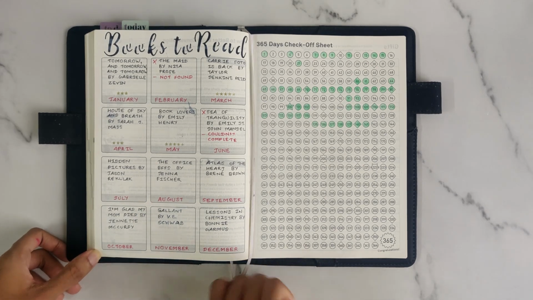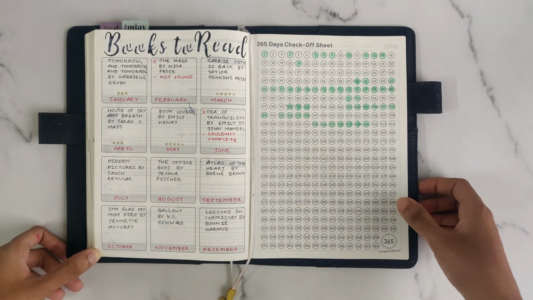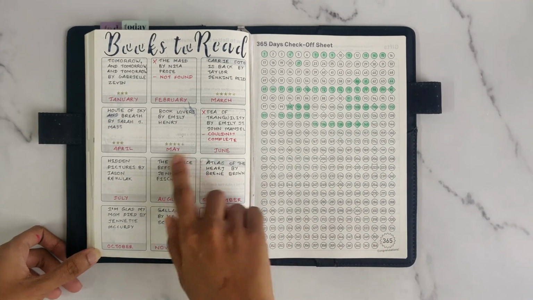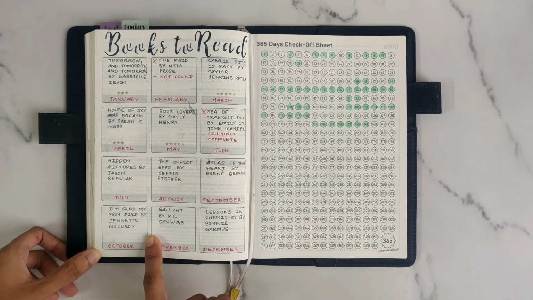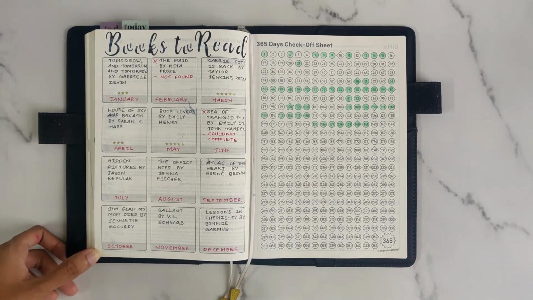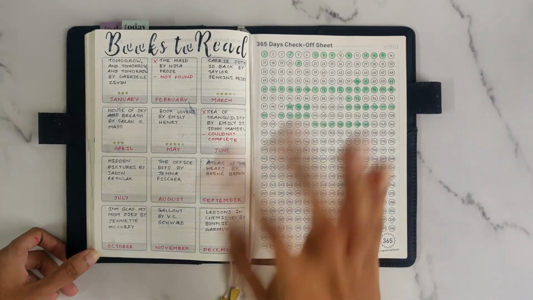But that is that. As far as the reading tracker is concerned, I kind of like this section that is there together. Frankly, it was not together. I made it over here so that it connects with this. In any case, this is my Hobonichi Cousin for the month of June.